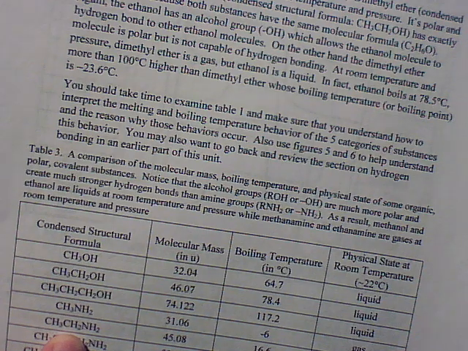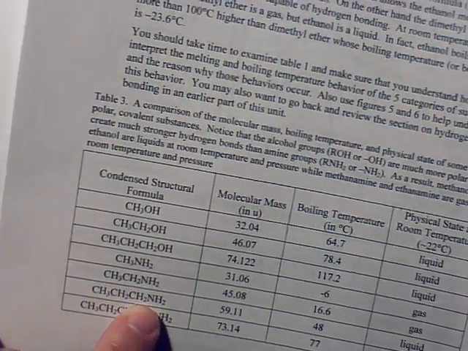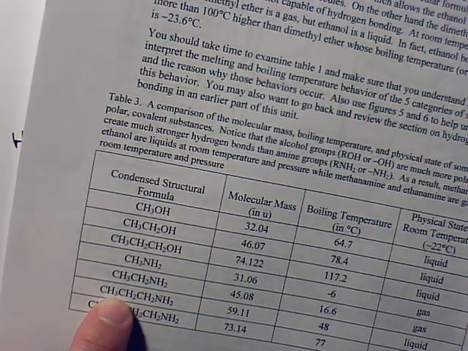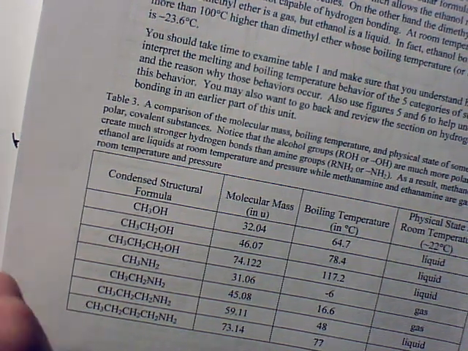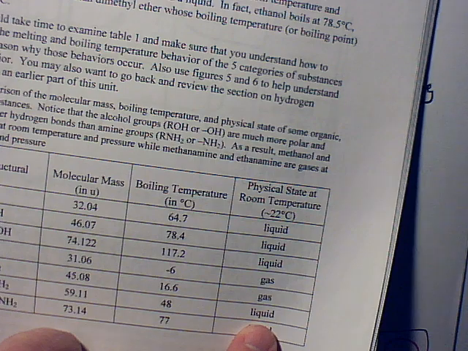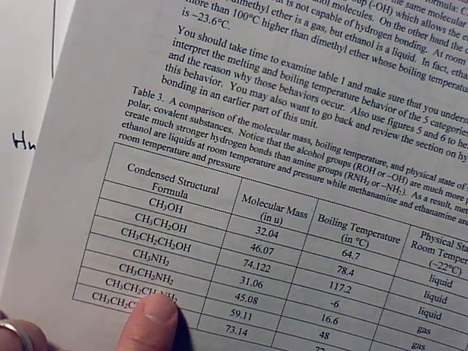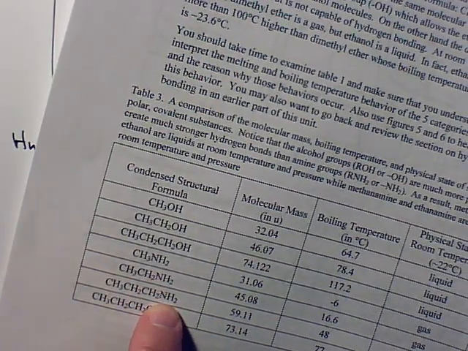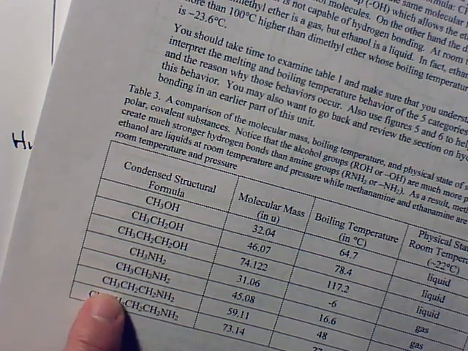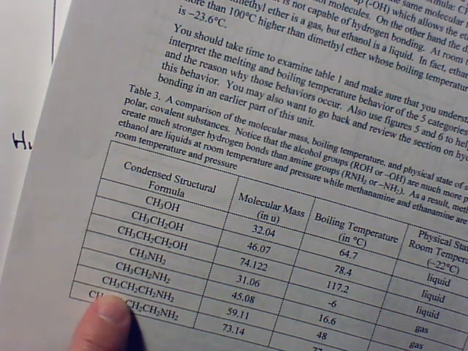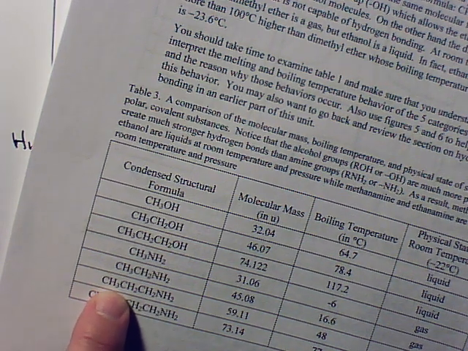And for this one either. But when we get up to a longer hydrocarbon tail, there's enough additional London forces to pull it together into the liquid state. So we're combining the hydrogen bonding occurring between one NH2 group and another with the London force stuff that pulls it together.